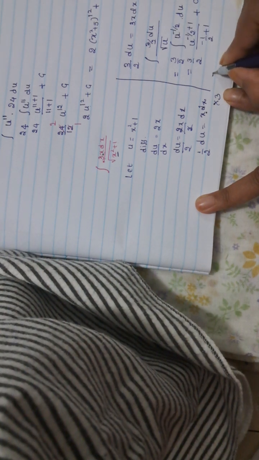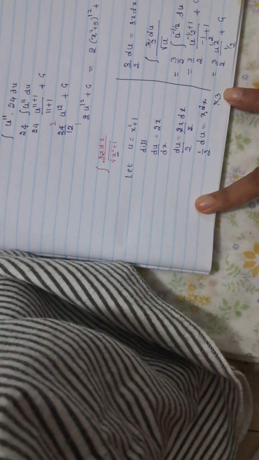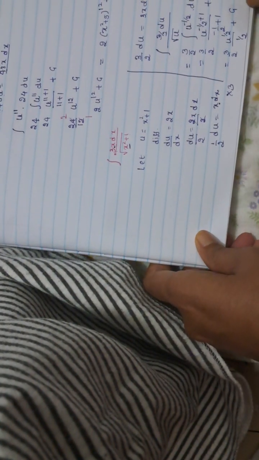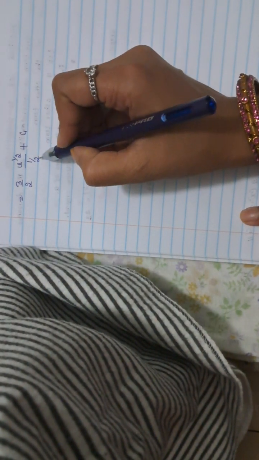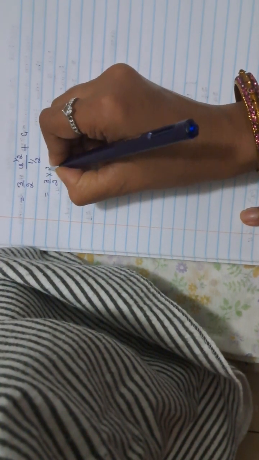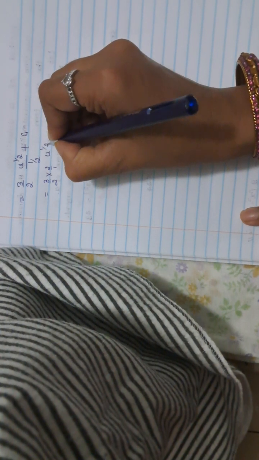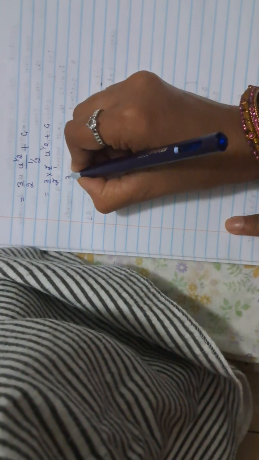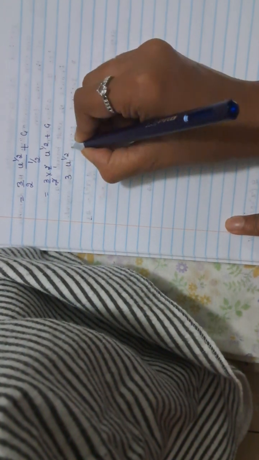So this is now equal to 3 over 2 u to the power 1 by 2 divided by 1 by 2, plus some c. Okay, so after further calculations, we have 3 by 2 u to the power 1 by 2 divided by 1 by 2. If I take this 1 by 2 up, this will be 3 over 2 into 2 over 1 into u to the power 1 by 2 plus integral constant c. So I can cancel this 2 here, and you'll be getting 3 into u to the power 1 by 2 plus c.